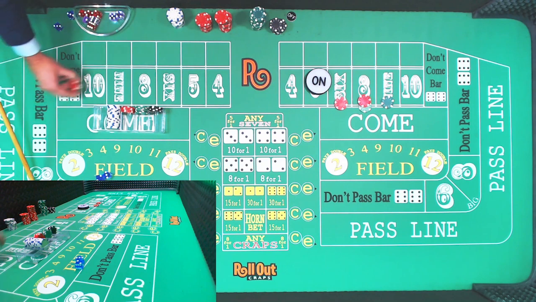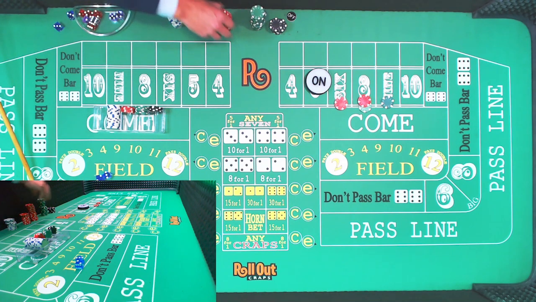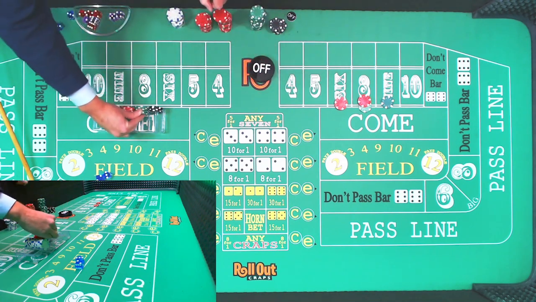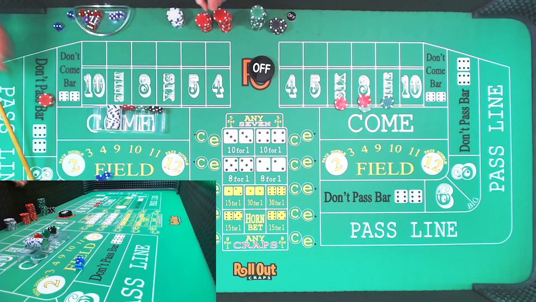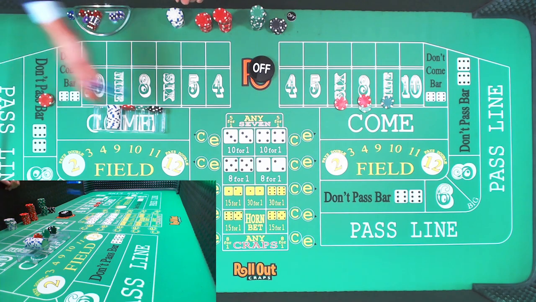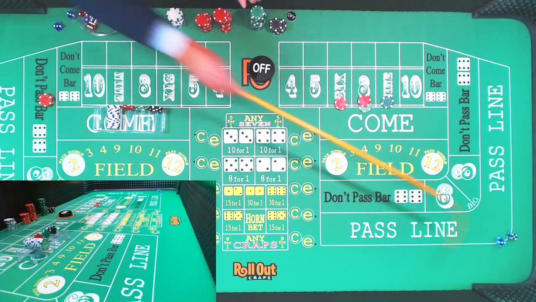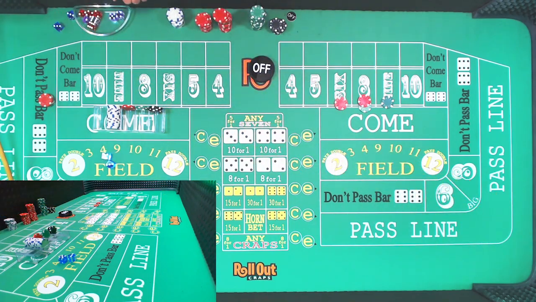So that is a 4 loss. If you're doing the math, that's 400 bucks down. We're staying with the don't pass. We don't know exactly what's going on with this table, but we do know one thing. It is not a don't pass winner. Got 4 losses. And an 8. 8's going to be the new point.